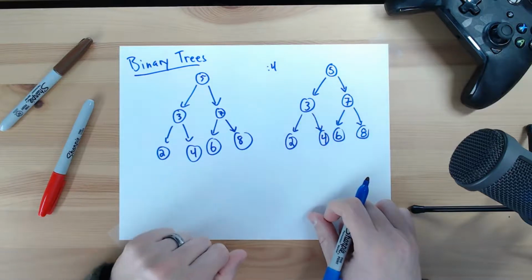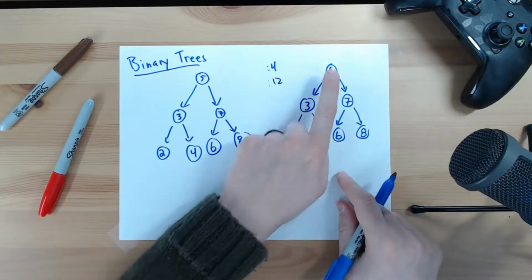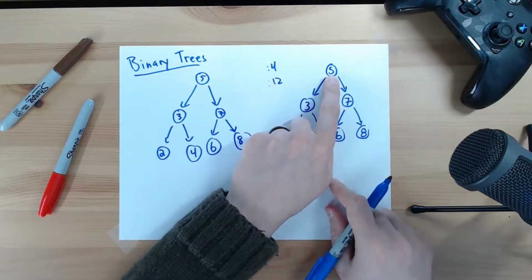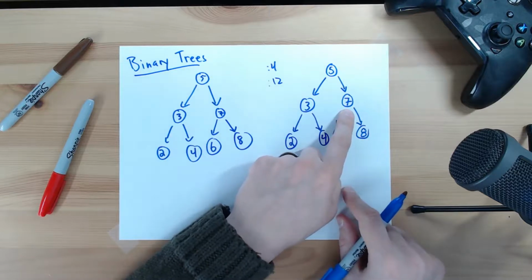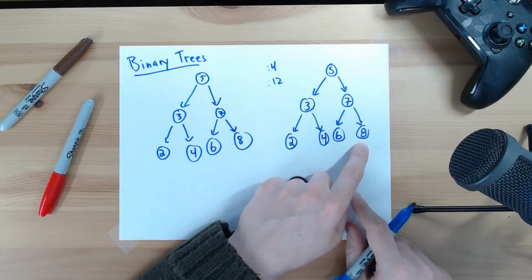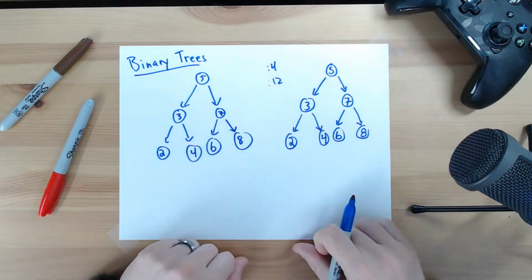If I want to search for the number 12, to see if 12 exists in this tree, I can take my number 5, my root node. I'd say 12 is greater than 5, so I'm going to traverse to the right. Here at 7, I say 12 is greater than 7, so I traverse to the right. Here I say 12 is greater than 8, but because there's nothing to the right, I know that 12 doesn't exist in this data structure.